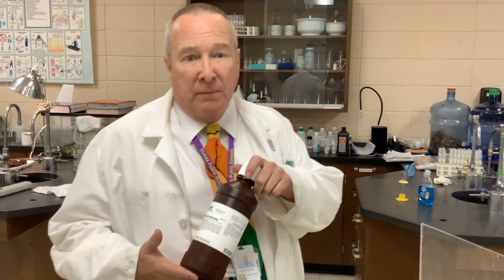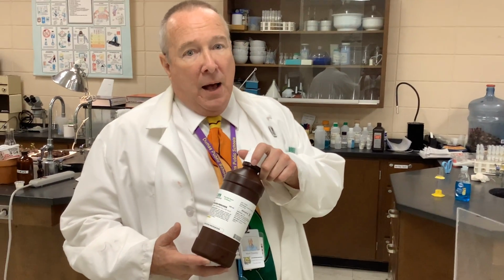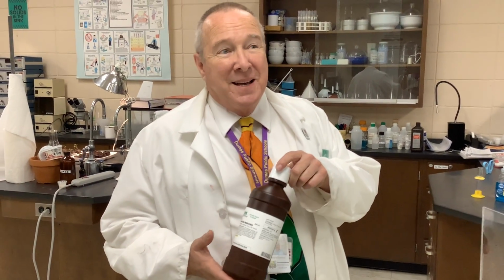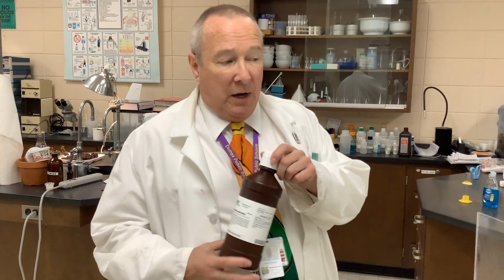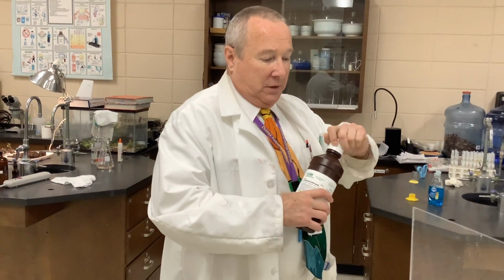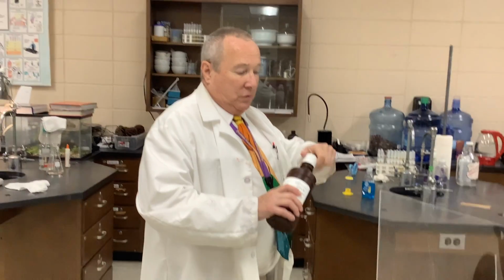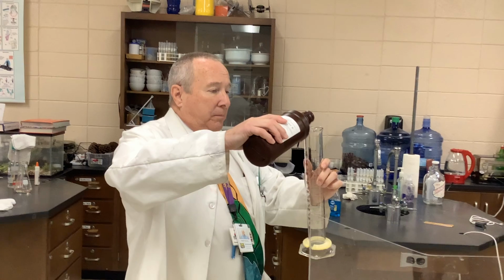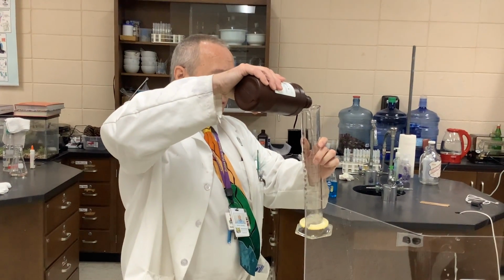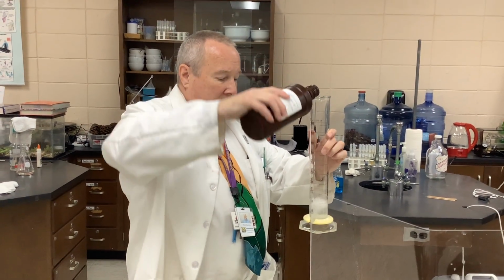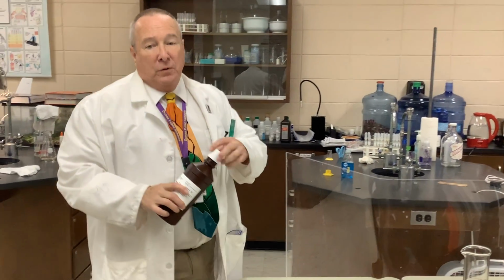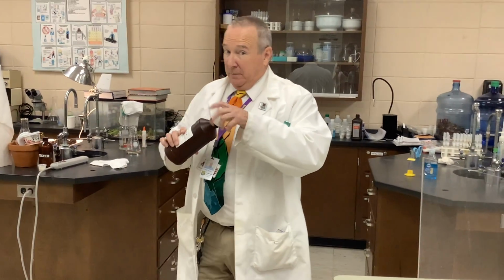Well, I'm going to take some hydrogen peroxide. This is not your normal hydrogen peroxide. This is chemistry laboratory grade 30% hydrogen peroxide, and no, you cannot buy it. It's not generally commercially available. Even when I buy it, I can't buy it unless I have it shipped to the school. So I'm going to take 100 mils or so of that and pour it into my graduated cylinder, and then I'm going to put it up.